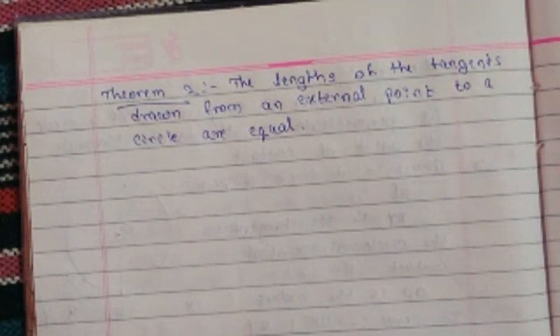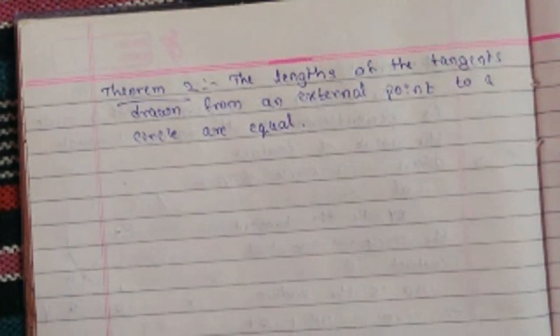The lengths of the tangents drawn from an external point to a circle are equal.